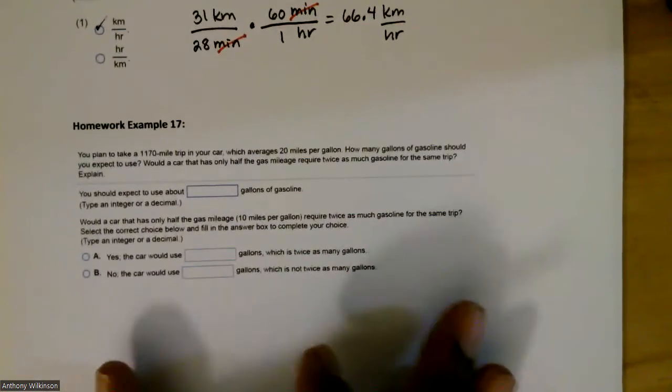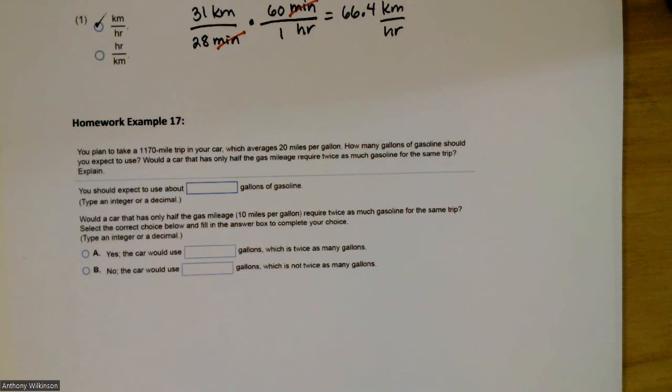And finally, number 17. You plan to take a 1,170-mile trip in your car, which averages 20 miles per gallon. How many gallons of gasoline should you expect to use? And would a car that has only half the gas mileage require twice as much gasoline for the same trip?